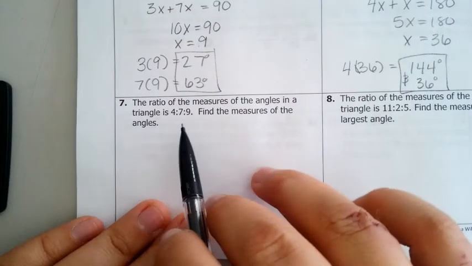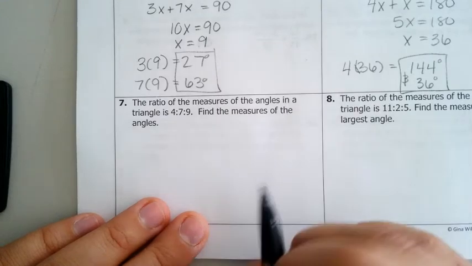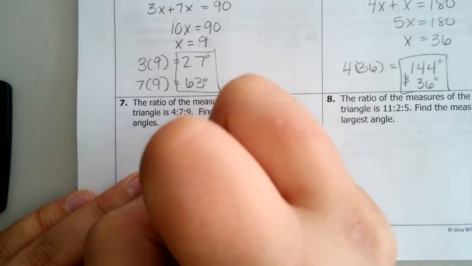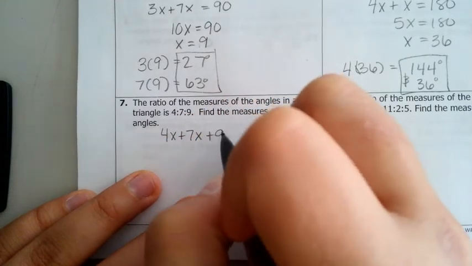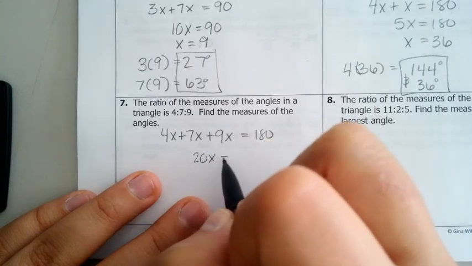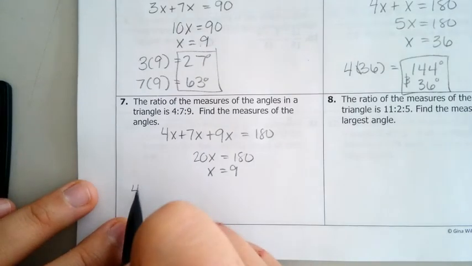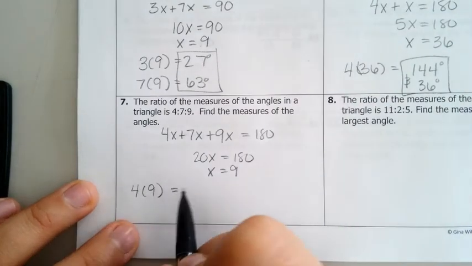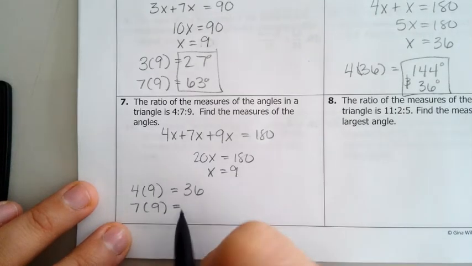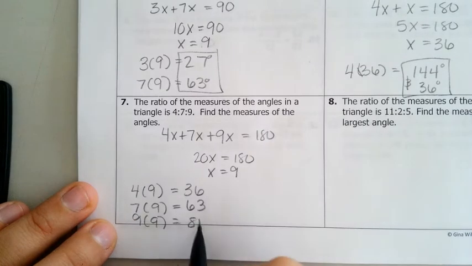So here we have an extended ratio of 4 to 7 to 9 because it's the ratio of the measures of the angles of a triangle. We know the measures of a triangle add up to 180. So 4x plus 7x plus 9x is equal to 180. 20x is equal to 180. X is equal to 9. So if we plug it in, 4 times 9 is equal to 36, 7 times 9 is 63. And 9 times 9 is 81.